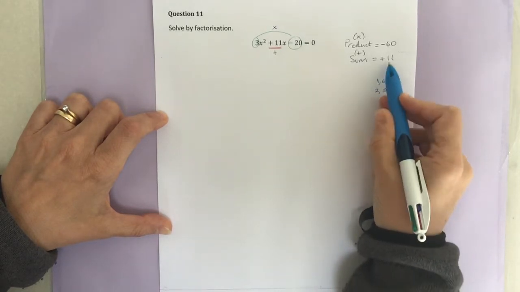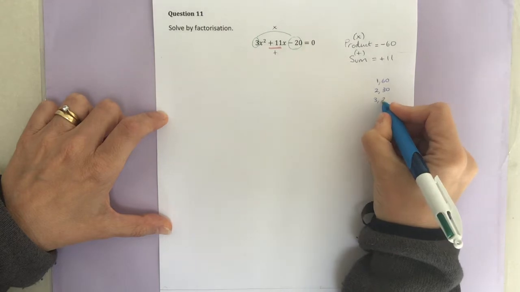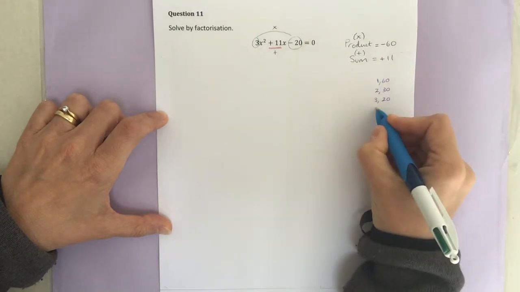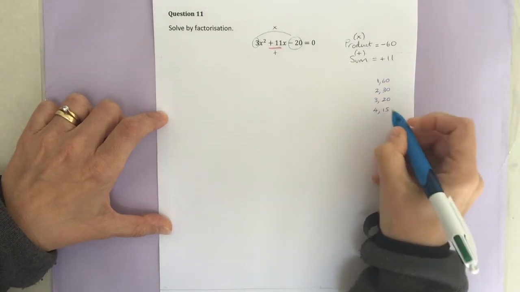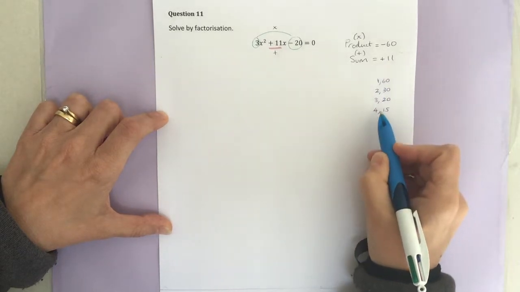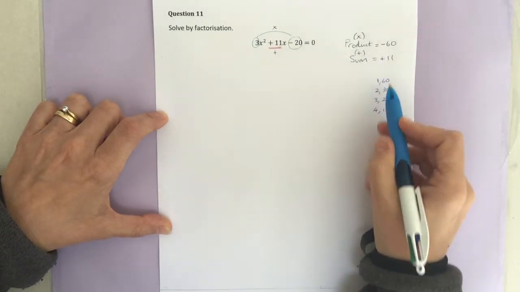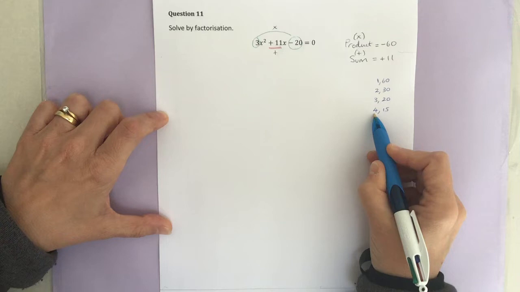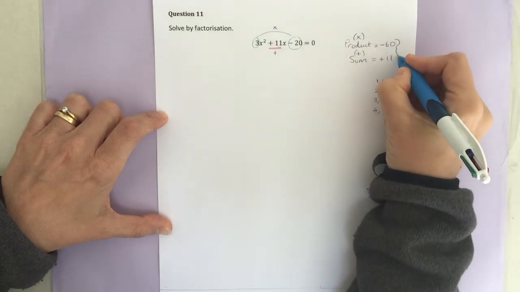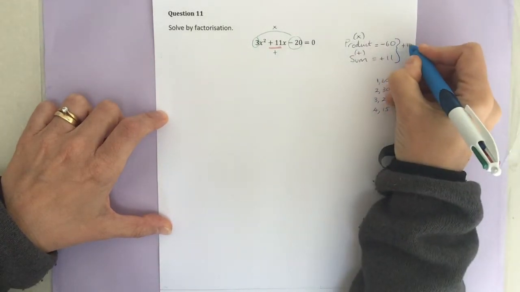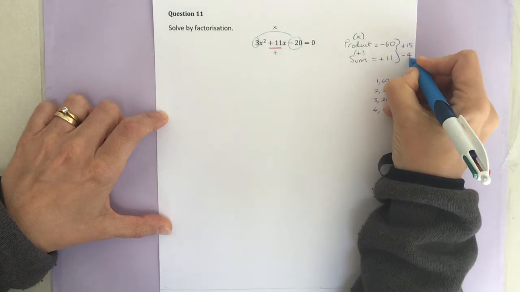Again, no combination here is going to give me 11. 3 and 20, still no. 4 and 15, but now I am going to get a combination that will give me positive 11 because I could get positive 15 and negative 4.